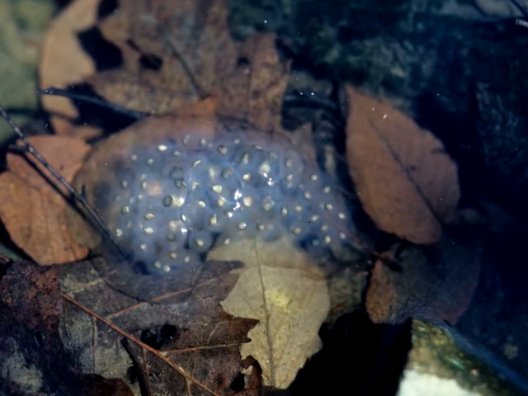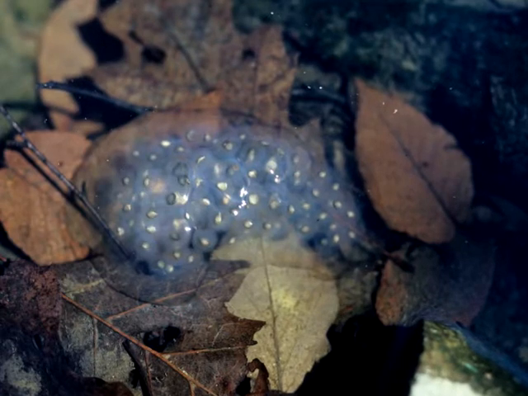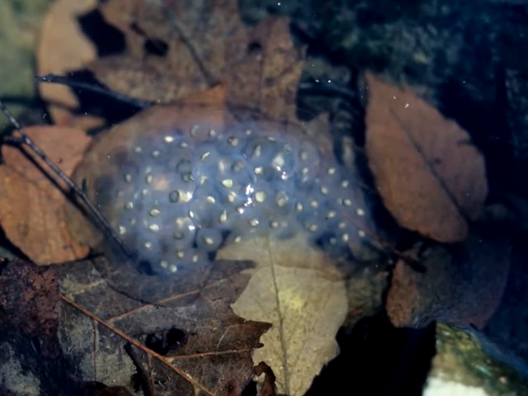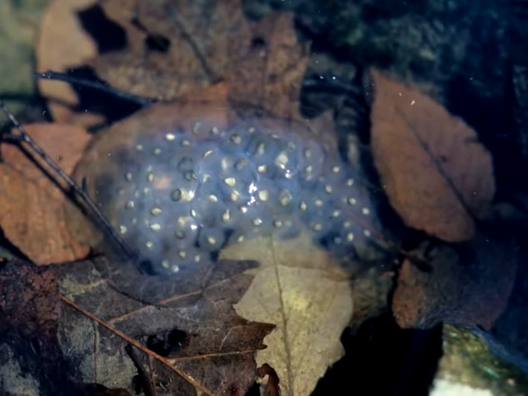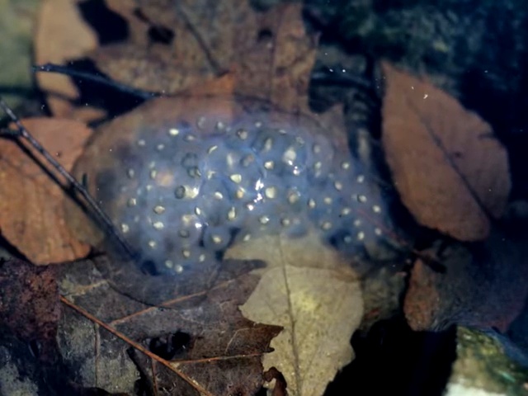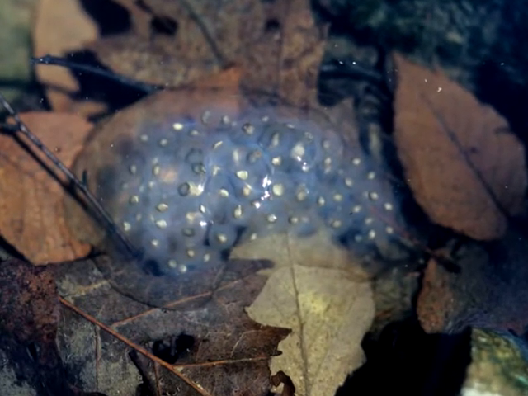This is an egg mass of a spotted salamander, a species that's widespread in eastern North America. In this case, we're looking at a mass of eggs that numbers somewhere up around 100. You can actually see the embryos starting to develop in the very center of those eggs.